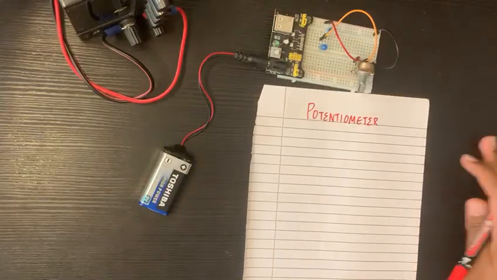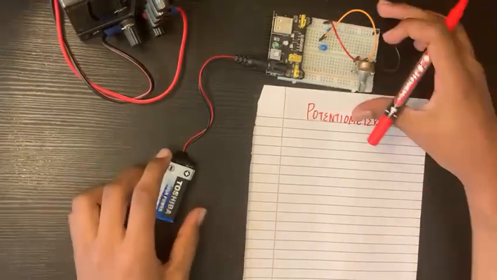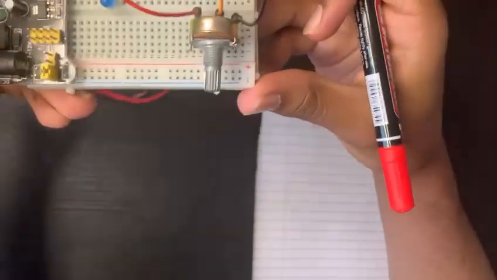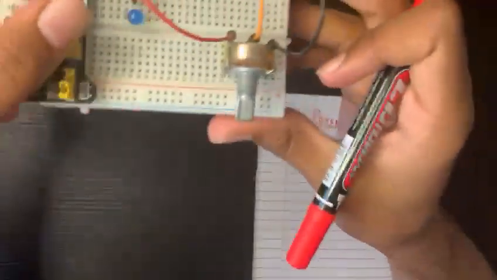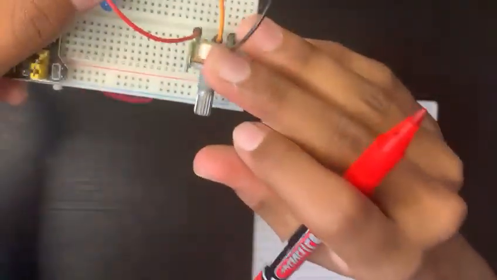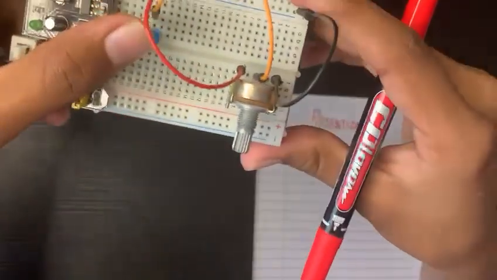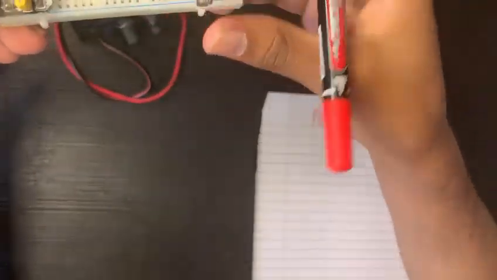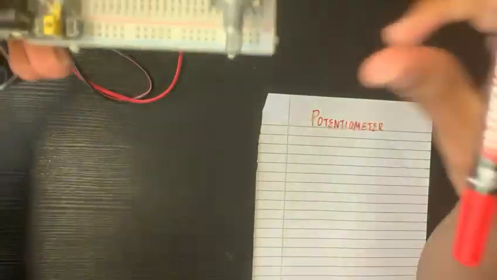So we're going to talk about potentiometers, and let's take a look at the circuit. It's just a simple circuit. It has a 5 volts power supply, an LED, and a resistor. We're not going to talk about this for now. So if we click on this button, the 5 volt supplies voltage, so it's going to turn on, and if we turn it off, it's going to turn off.